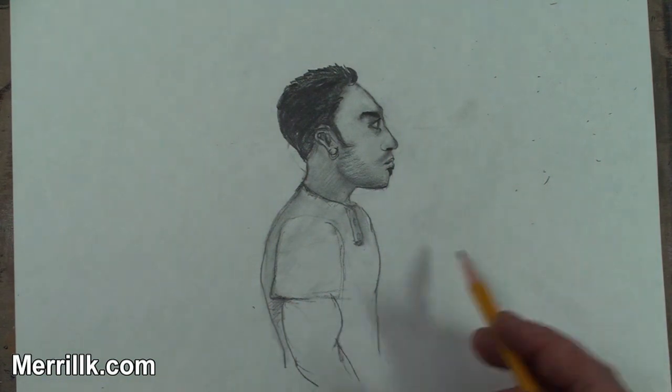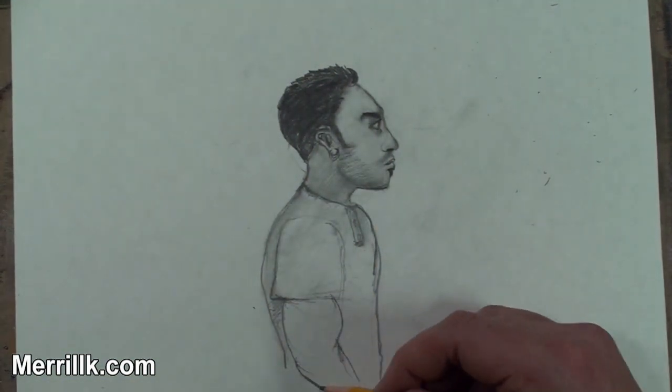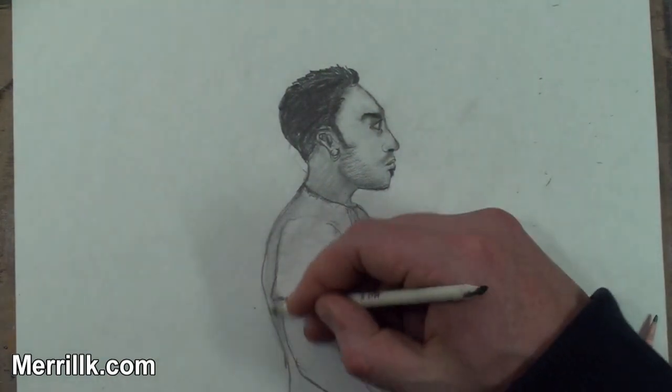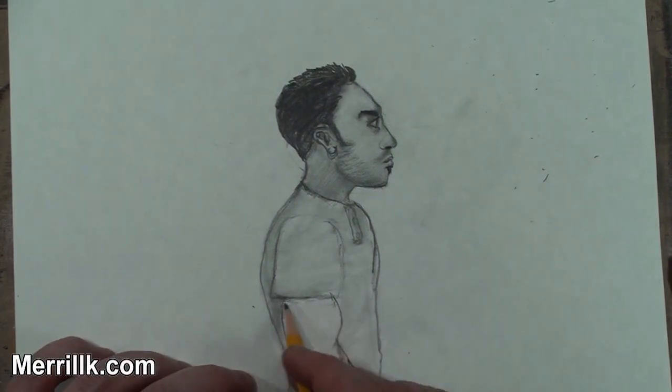Had to give him bulging muscles, because he's got a perfectly proportioned head. Got to proportion the arms now. Do a little bit of smudging, and then I'm done.